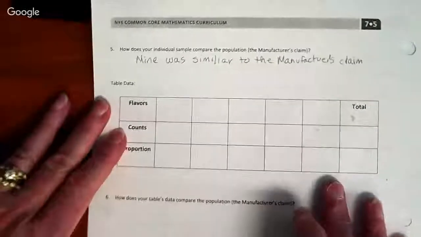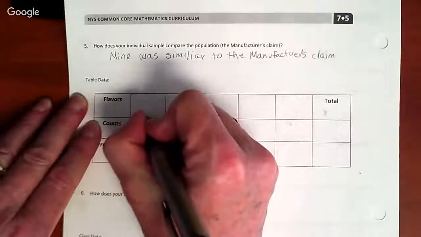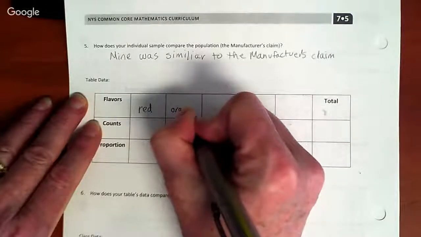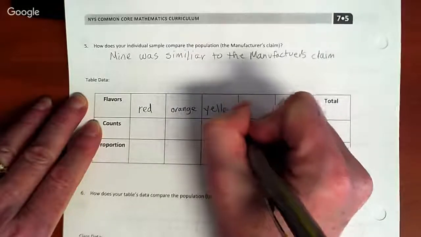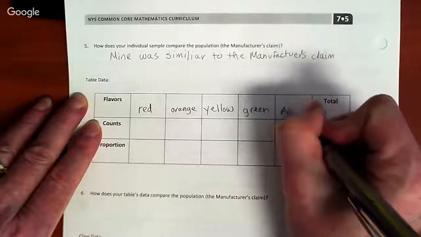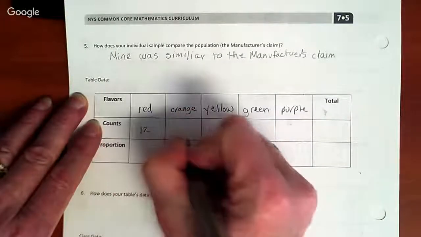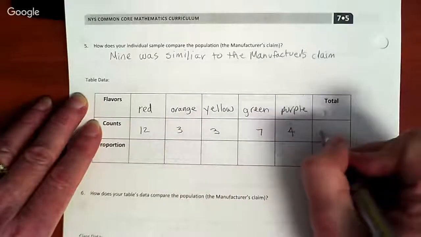Next, we had the table. Okay, so whoever was sitting next to that person at the table, we checked theirs. So we had red, orange, yellow, green, and purple. So they combined theirs for 12, 3, 3, 7, 4.